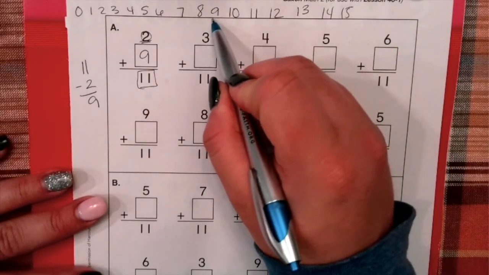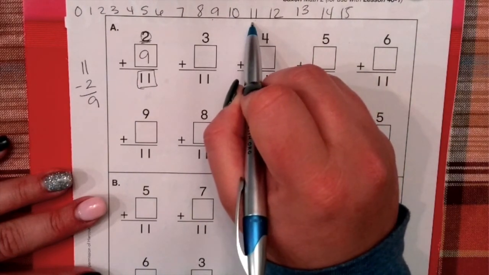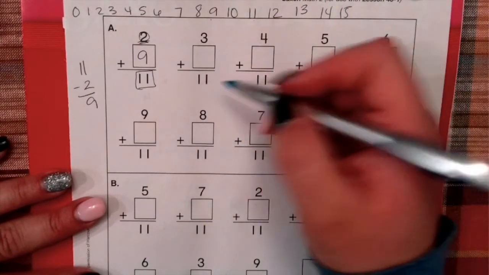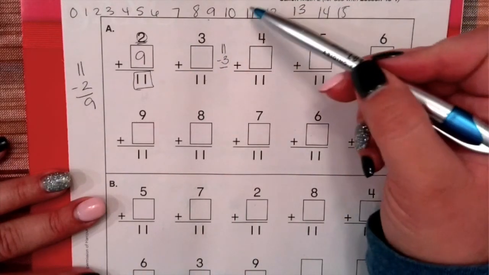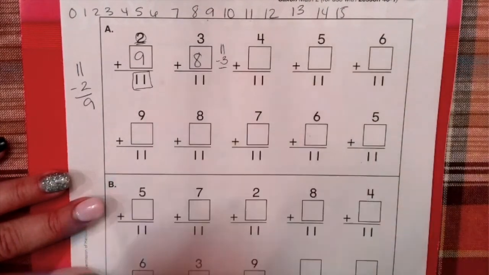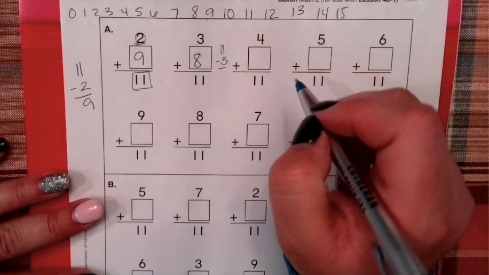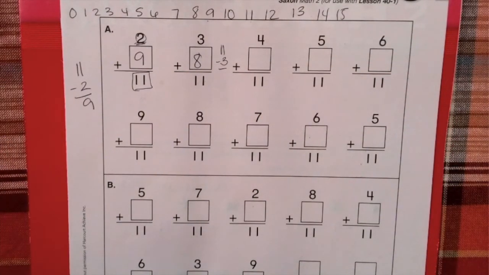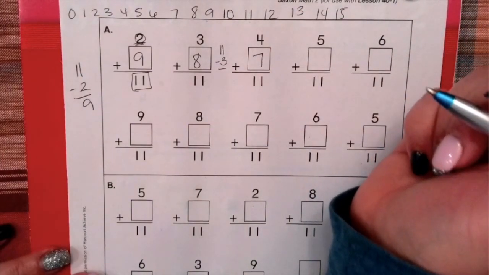Don't believe me? Start at 9 and count 2 more. 1, 2. Does that give you 11? Yes, it does. Okay, so 11 minus 3, because 3 plus something is 11. Start at 11, go backwards 3. 1, 2, 3. 3 plus 8 is 11. 4 plus what is 11? 4 plus 7 is 11.